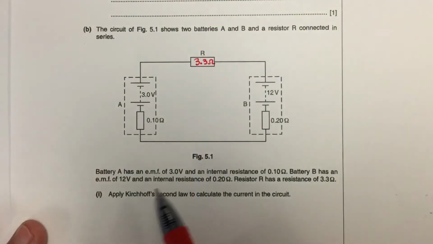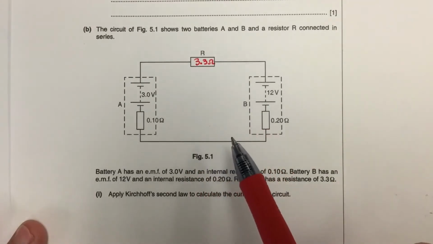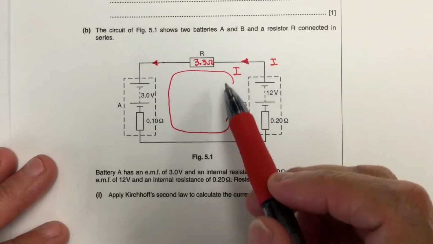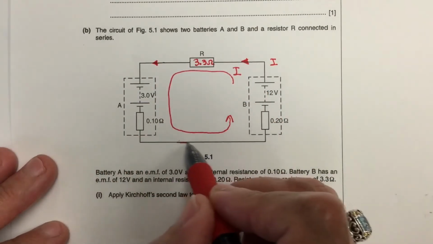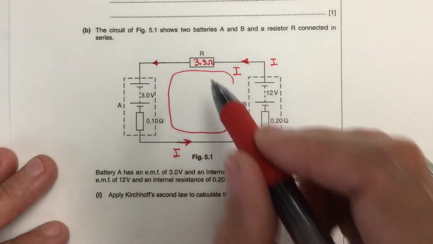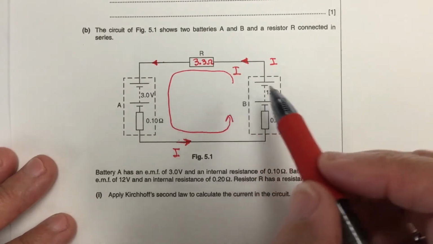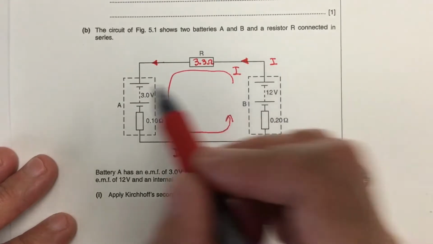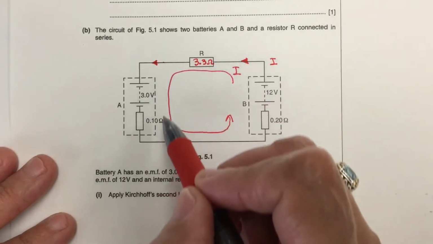Before applying Kirchhoff's second law, we need to determine the direction of our loop. The current flowing in the circuit is the same because they are all connected in series. The direction of my loop is from the higher battery to the lower battery, so in this direction.